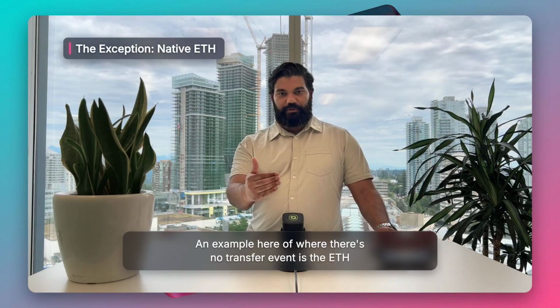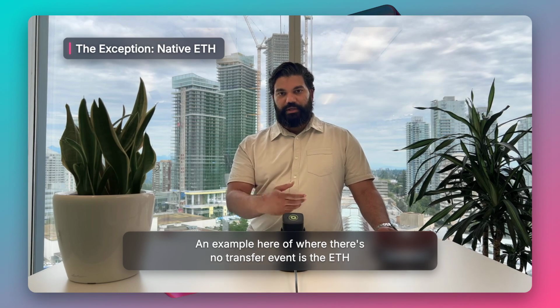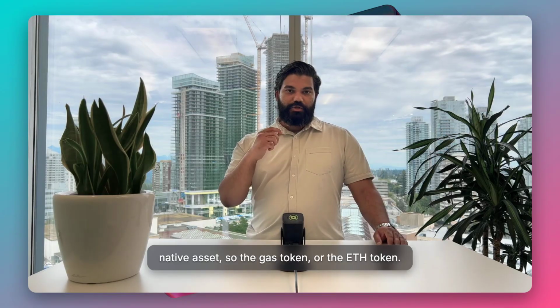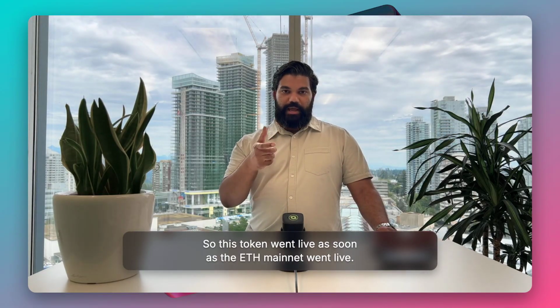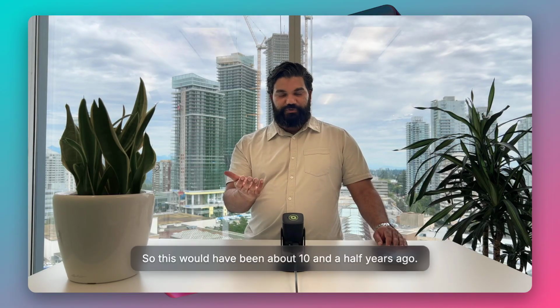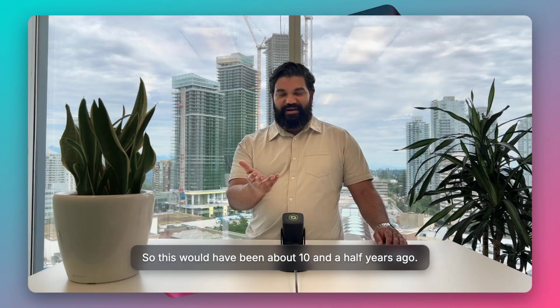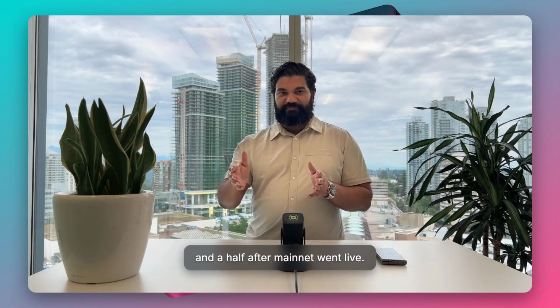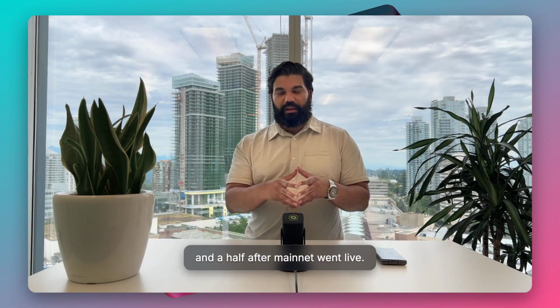An example here of where there's no transfer event is the ETH native asset. So the gas token, or Ethereum, the ETH token. This token went live as soon as the ETH mainnet went live, so this would have been about 10 and a half years ago. But the ERC20 standard only came a year and a half after mainnet went live.